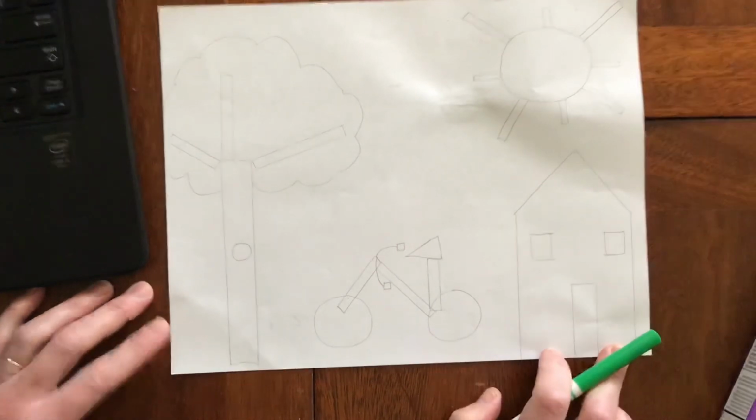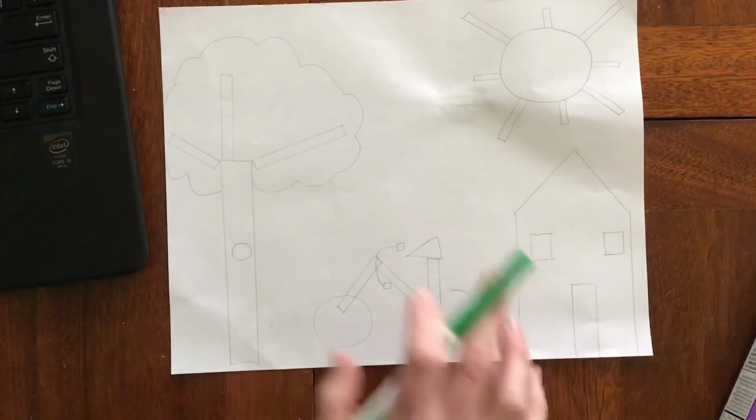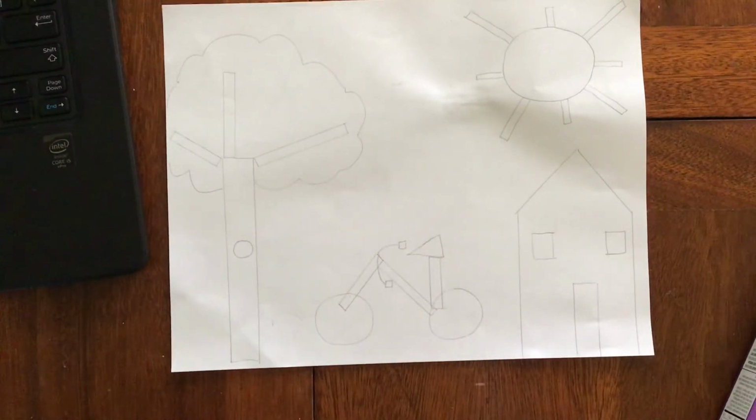So I want you to draw a picture. You could draw a picture of something that you make up in your head. It could be the circus or a farm or flowers or really anything. You could color it in later when you're done. But once you have your picture done, then we're going to make a little graph.